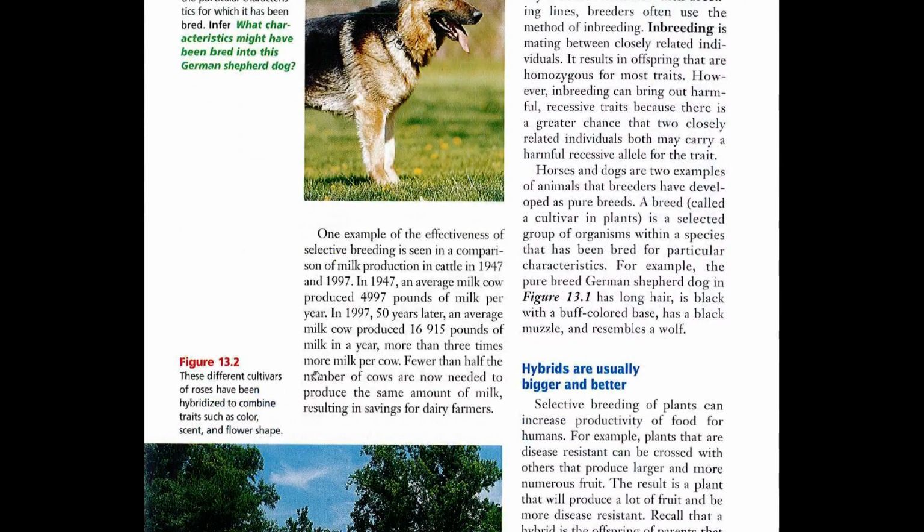Specific example we got right here. In 1947, an average cow produced about 5,000 pounds of milk. In 1997, the average cow produced almost 17,000 pounds of milk. That's more than 3 times the amount of milk per cow, right? That all comes down to pretty much just selectively breeding. We just keep breeding all the families of cows that make a lot of milk until we have these crazy cows that can make 17,000 pounds of milk in 1 year. That's crazy. That means you need 3 times fewer cows, right? Because 3 of these 1947 cows can't match up with 1 of these 1997 cows.